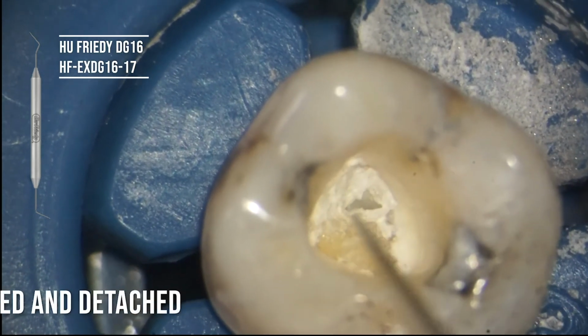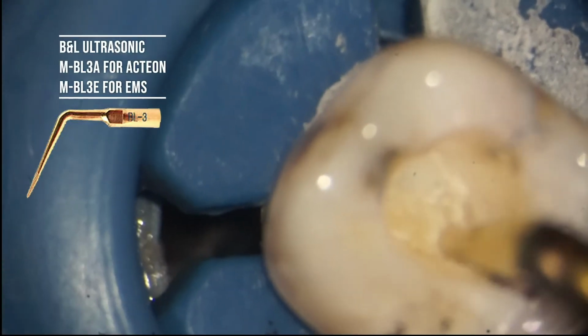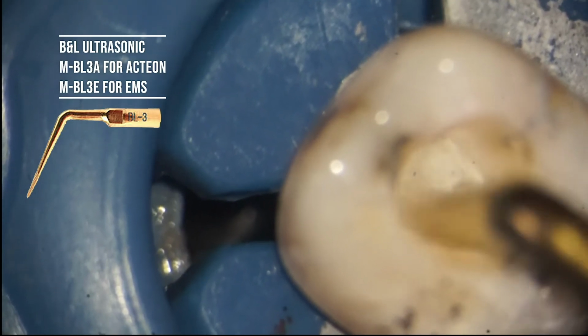We can try and remove it with ultrasonics, but it's probably a bit slow. I'm just demonstrating that here. We're going to use an ultrasonic to remove these really heavy pulp stone calcifications.